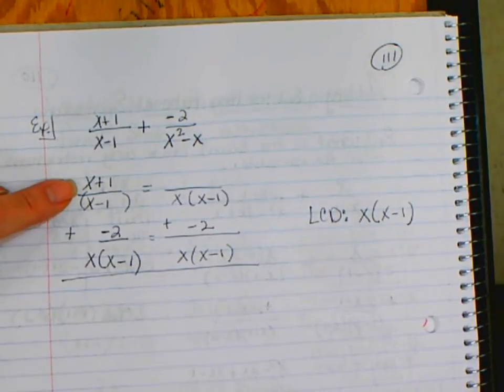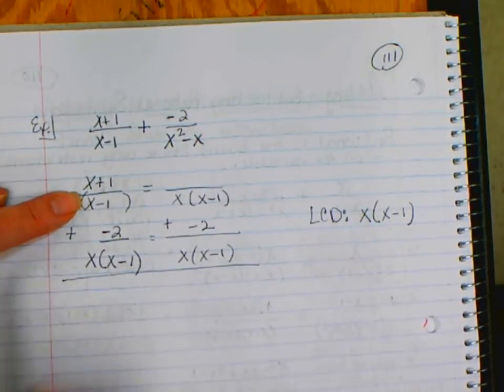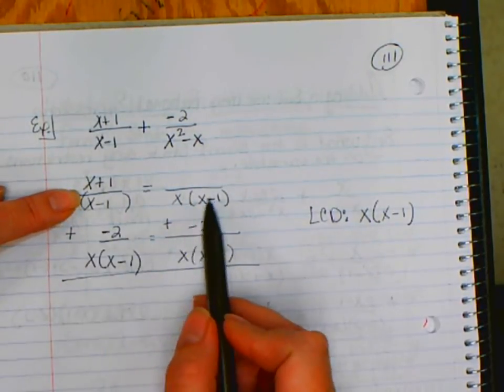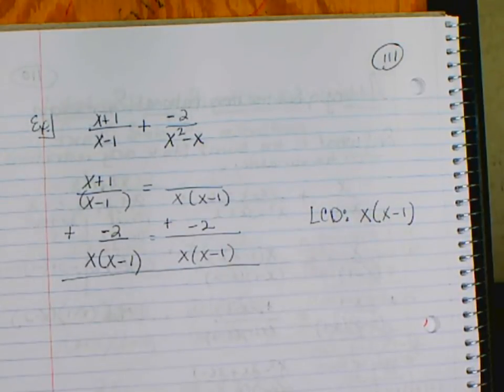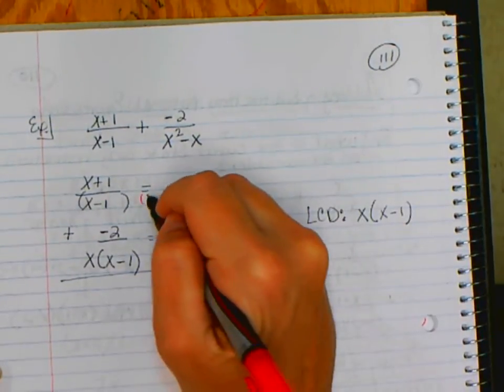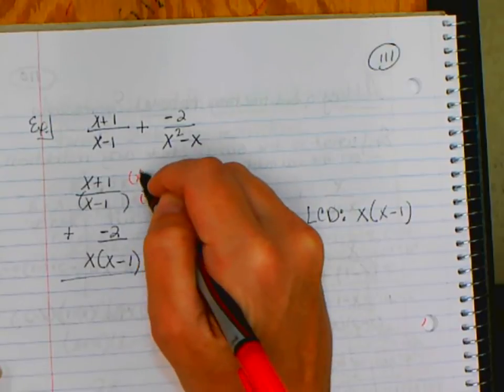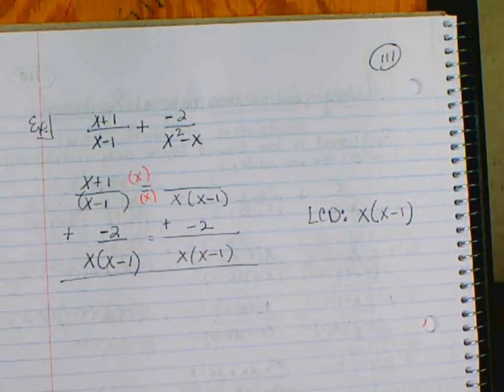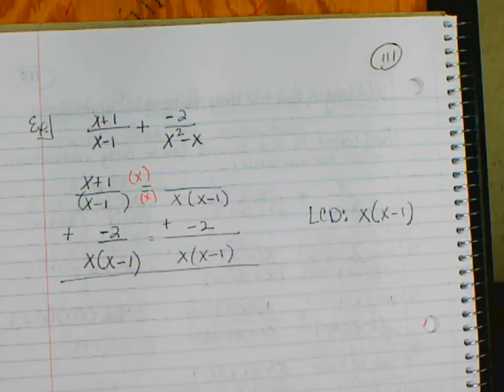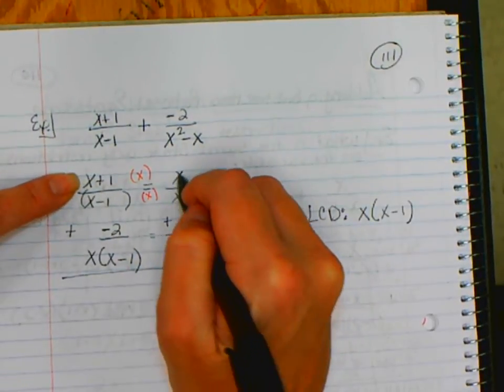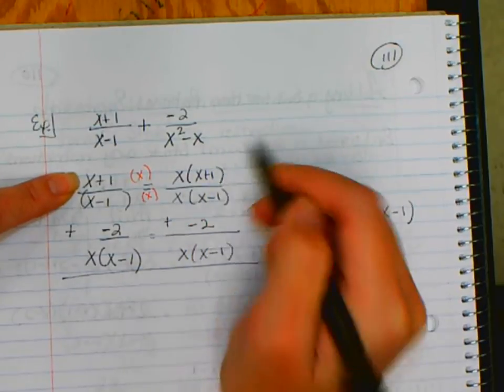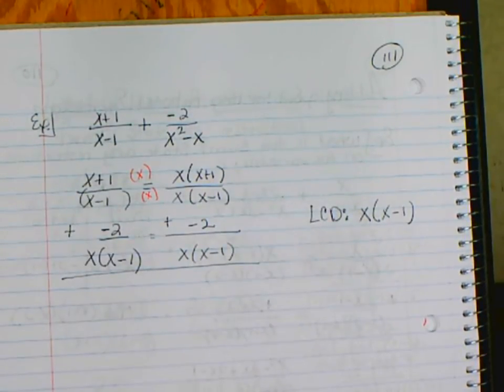In this fraction, what did I have to multiply x minus 1 by in order to get x times x minus 1? An x. So if I multiply the denominator by x, then I have to multiply my numerator by x in order to get an equivalent fraction, just like we do when we add regular old fractions. 1/2 plus 3/4. You got to get a common denominator, and you have to get equivalent fractions before you can add or subtract. So up here, that's going to be x times x plus 1. You could go ahead and multiply it then, or you could just wait.